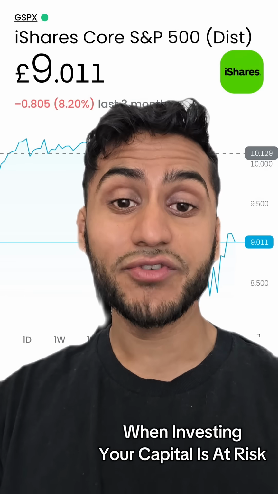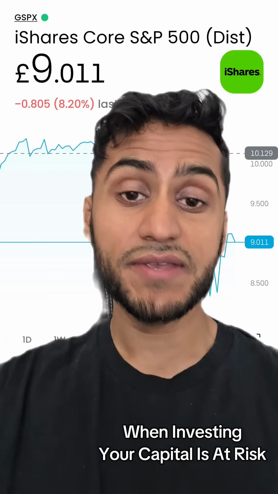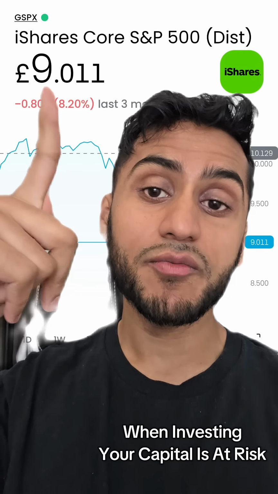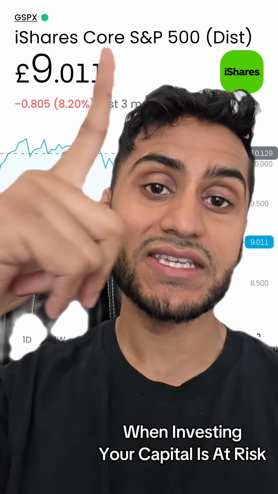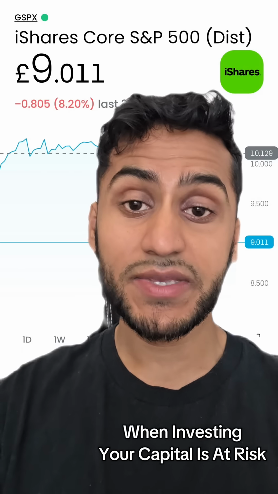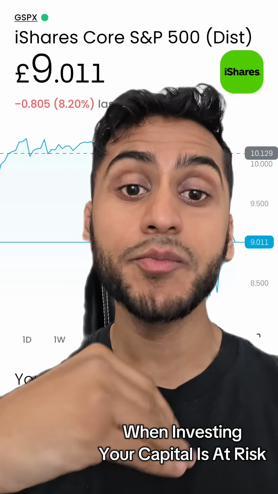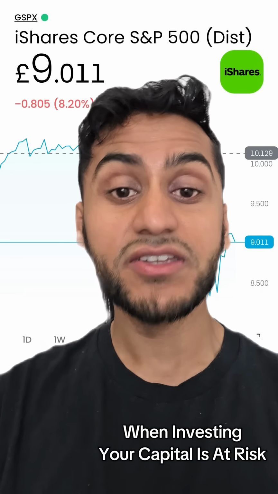So the S&P 500 is just an index, or what we call a tracker fund, and that tracks the S&P 500. So the movement up or down will change the value of the current price of that respective ETF. For example, this is the iShares Core S&P 500, the GSPX. Now, it really doesn't matter what the price of the fund is because it will move up and down in terms of percentage points in the way that the fund tracks it.